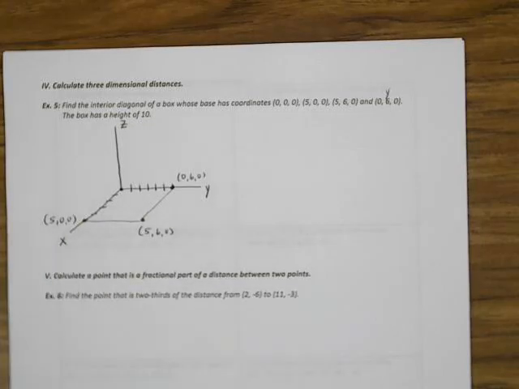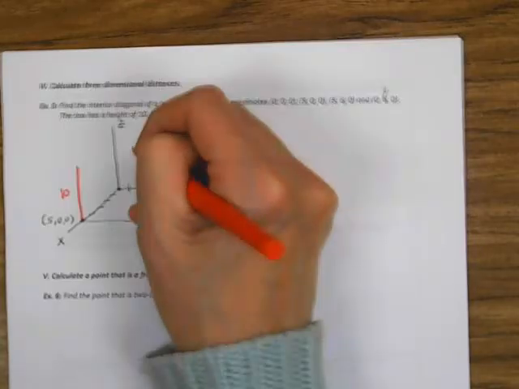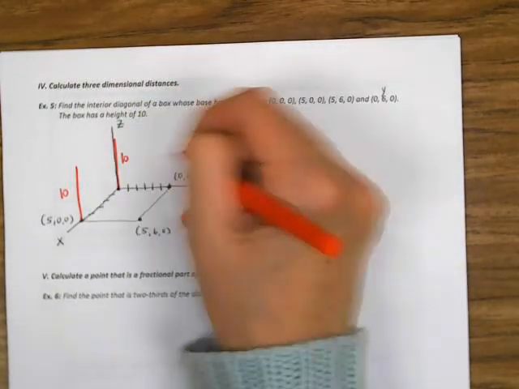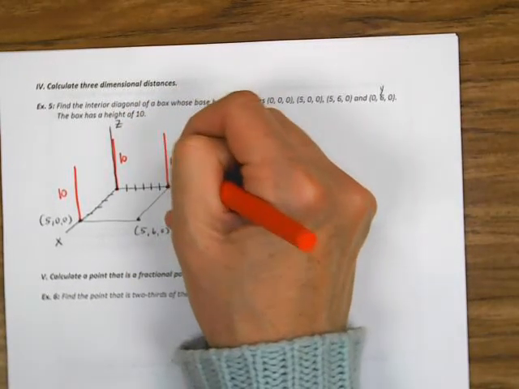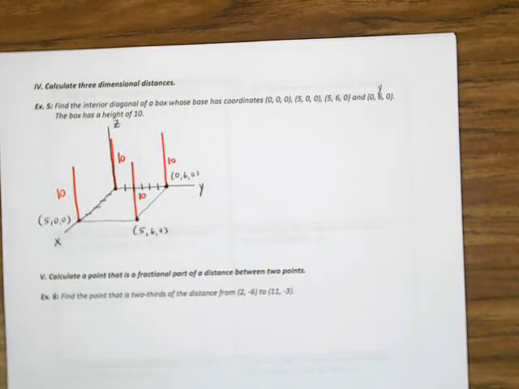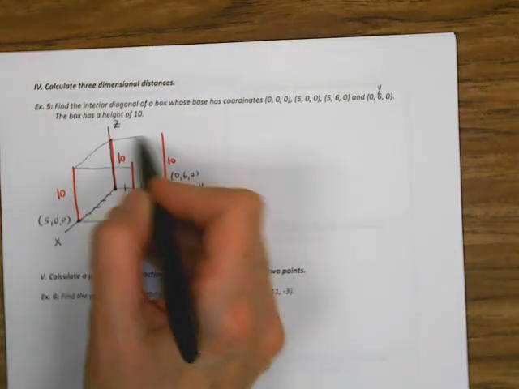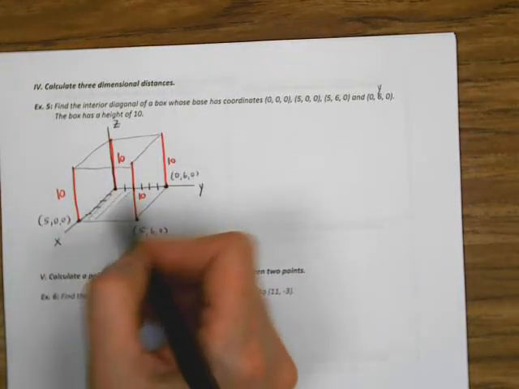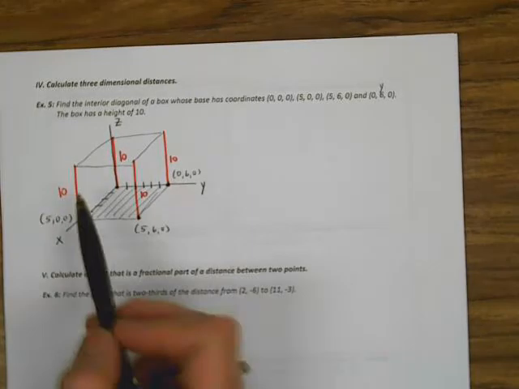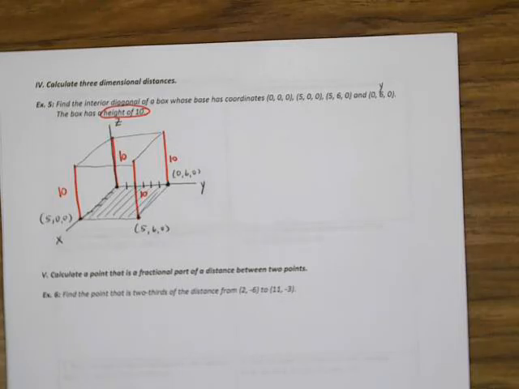So from each one of these, I'm going to draw a segment that's 10. And I'm going to make sure I draw the same height segment, so I'm kind of keeping it in perspective here. All right, so there is my box with this base where they gave me the coordinates, and then this red height of 10. I want an interior diagonal of a box. So I'm going to help you picture that here.